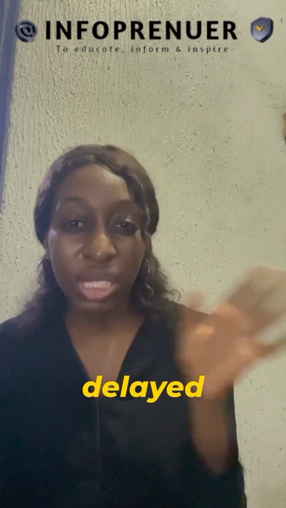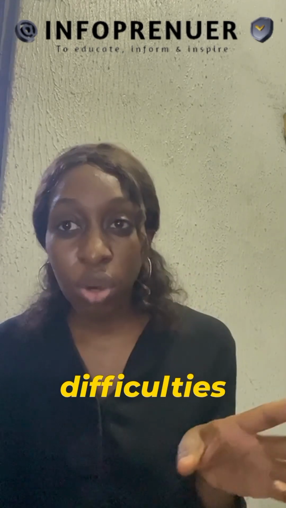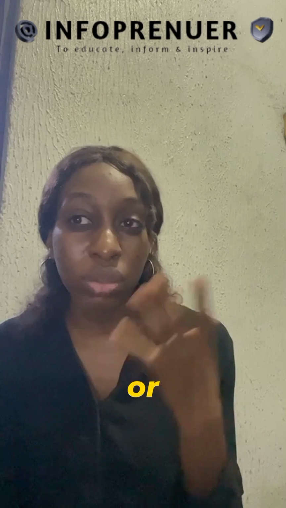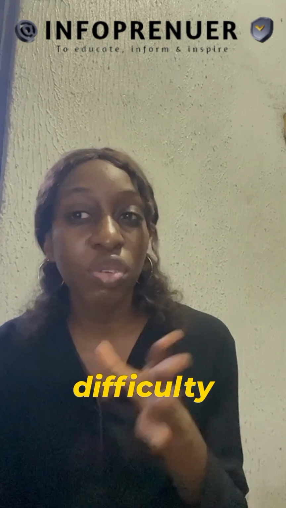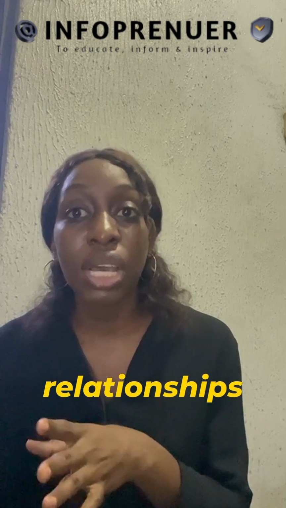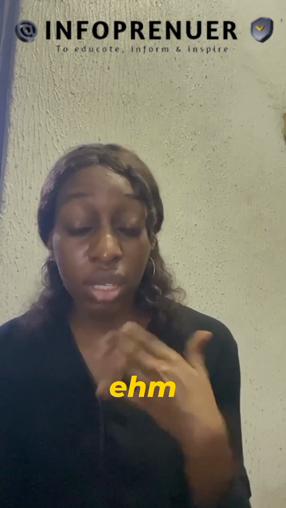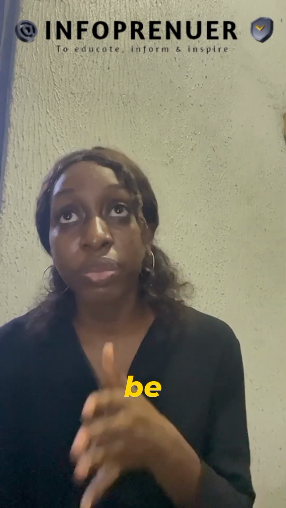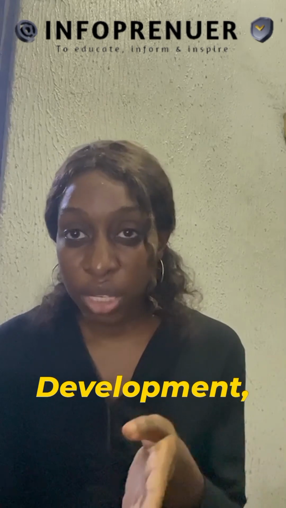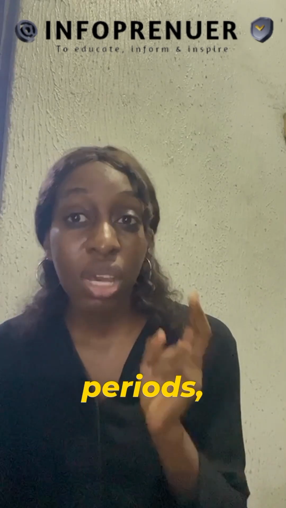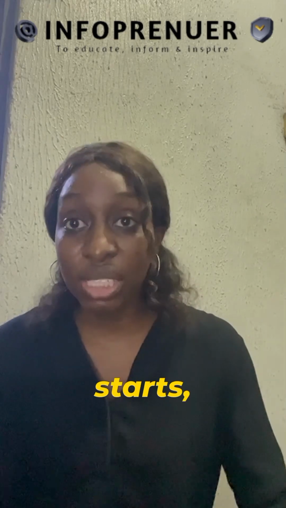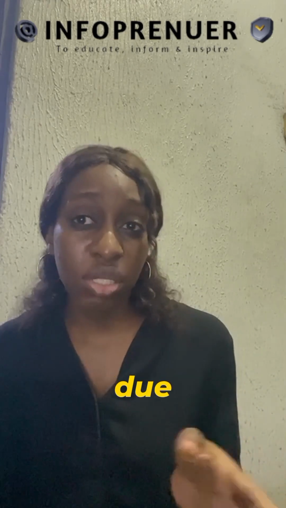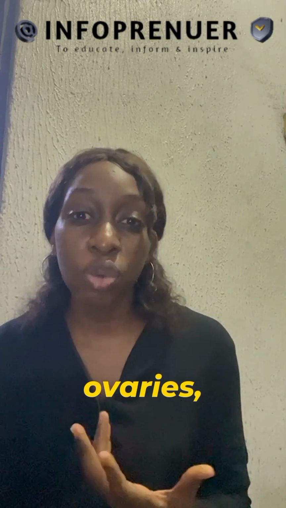There will be signs of delayed growth, learning difficulties, especially with maths or spatial reasoning. Then social challenges like shyness, difficulty with peer relationships. Then also, when she's experiencing puberty, there will be lack of breast development, no menstrual periods, failure to start or even complete puberty even if she starts. Then infertility due to poorly developed ovaries.